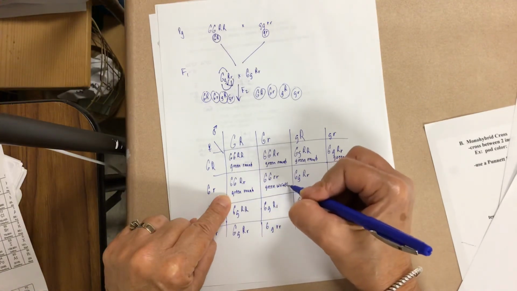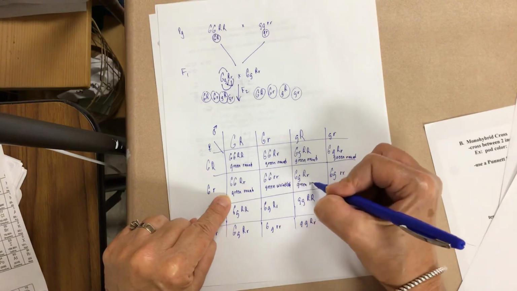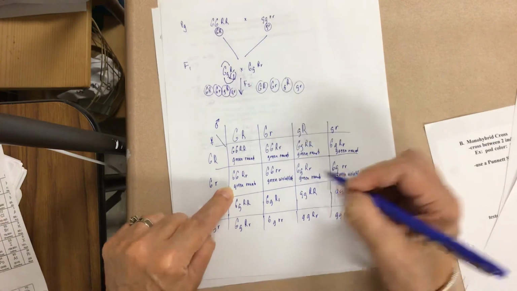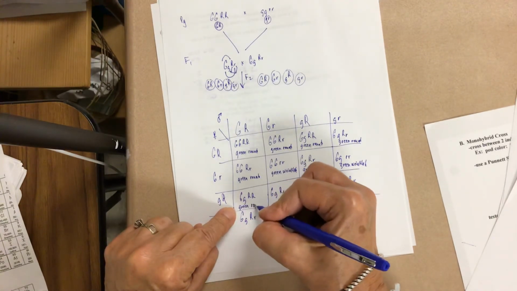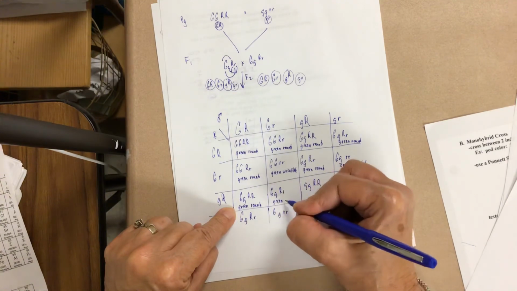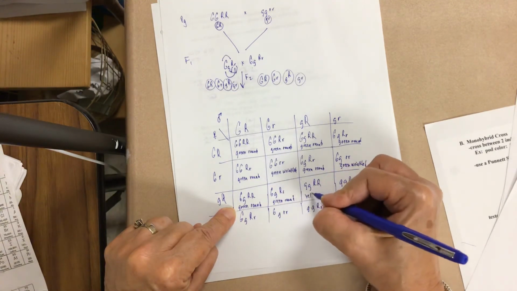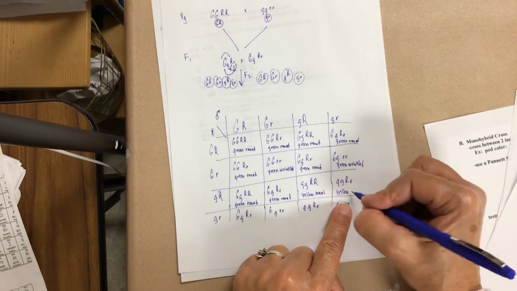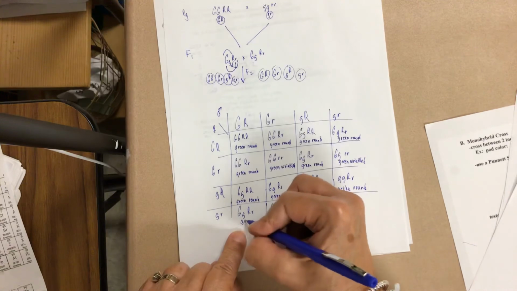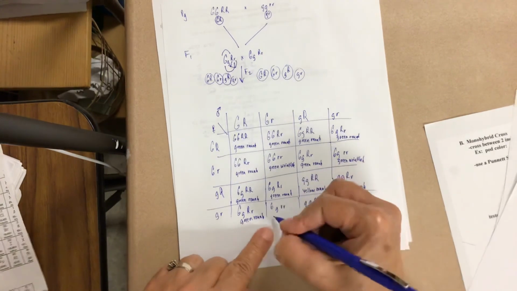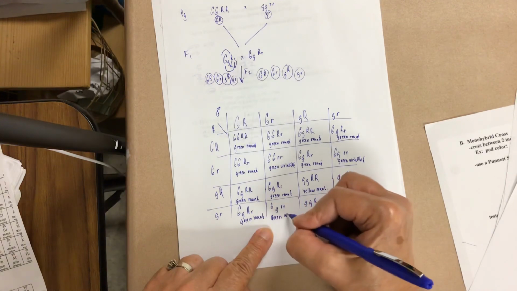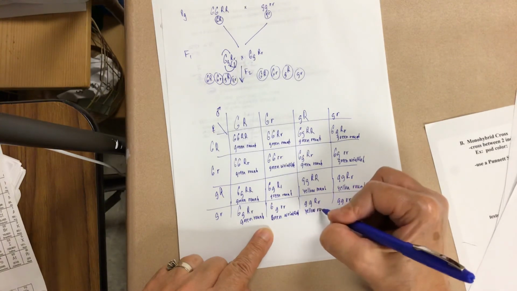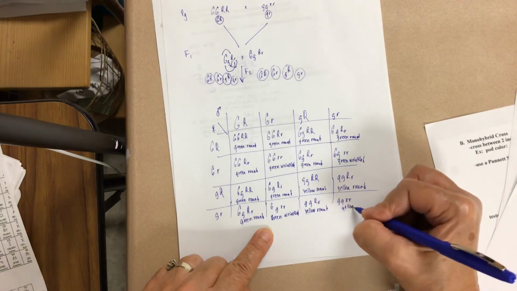Green wrinkled, green round, green wrinkled, green round, green round, yellow round, because lowercase little g, yellow round, green round, green wrinkled, yellow round, and yellow wrinkled.